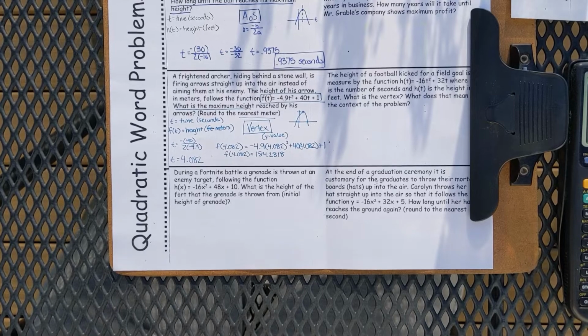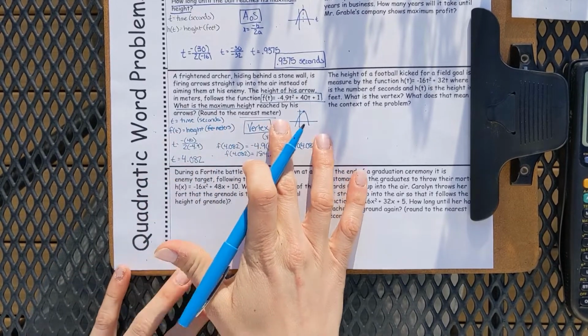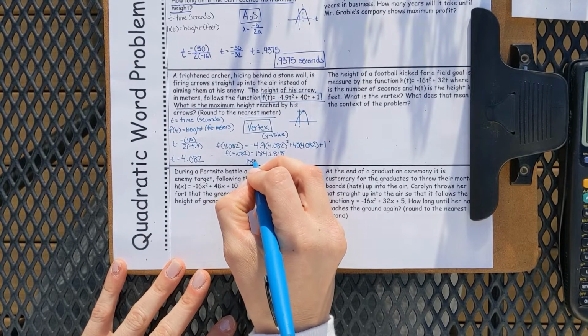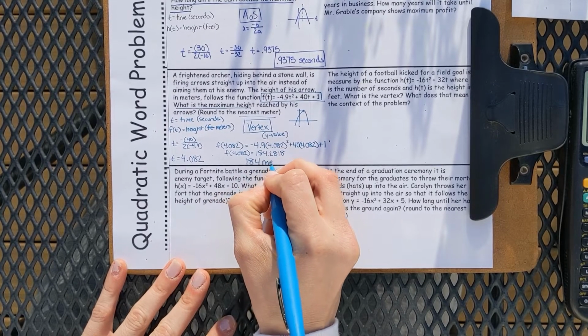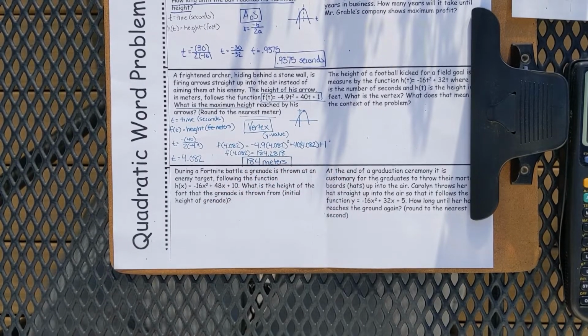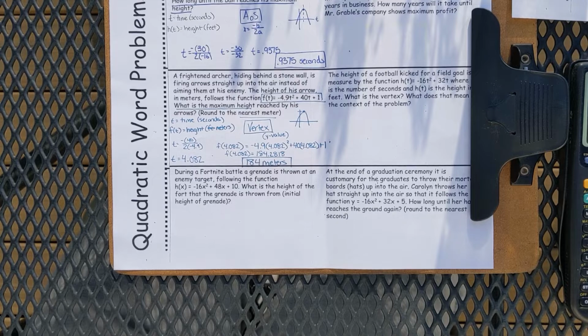All right, so the height would be somewhere around 184 feet. They did say to round to the nearest meter, so I keep saying feet. My height would be 184 meters in the air. That would be the maximum height that the arrow is going to reach as he shoots them straight up into the air.